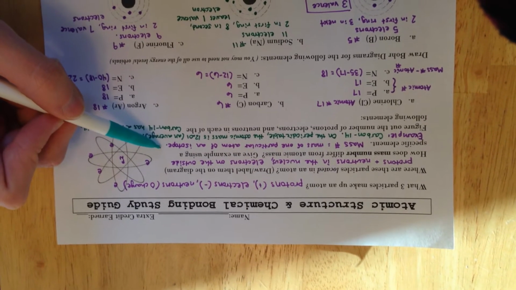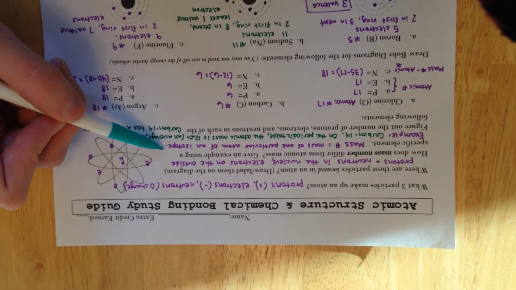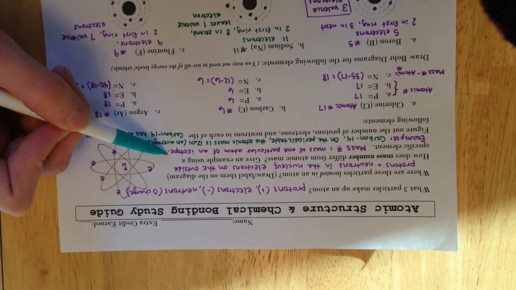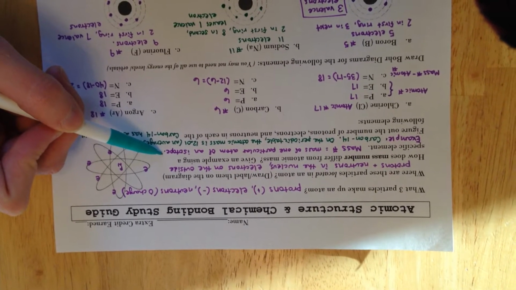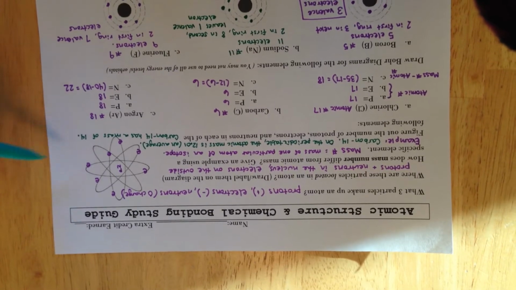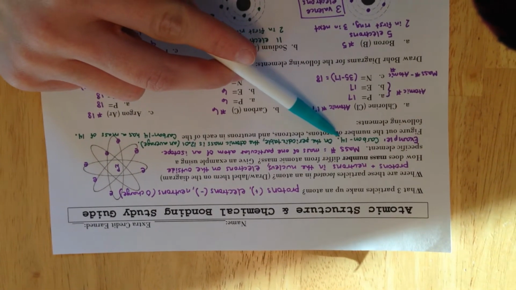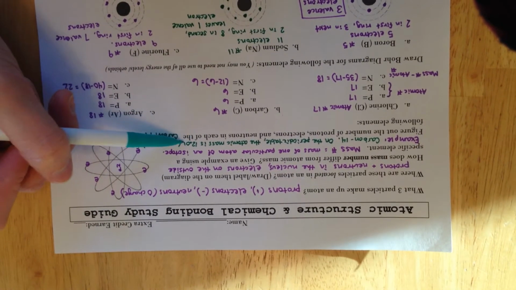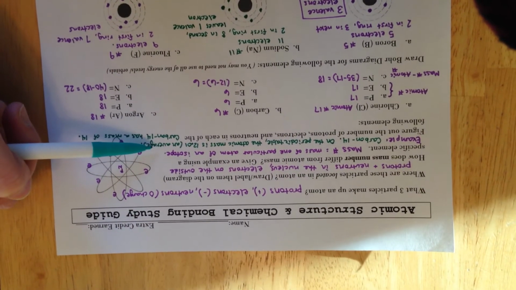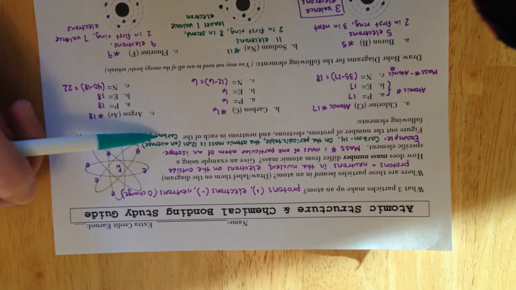All right, mass number and atomic mass. This confuses a lot of people. Mass number is the mass of one particular atom of an isotope. The atomic mass is the average of all isotopes that exist. So, for an example, carbon. On the periodic table, it says that the atomic mass is 12.01. That's just an average of all of the possibilities of carbon.